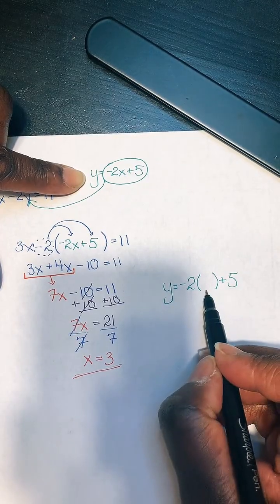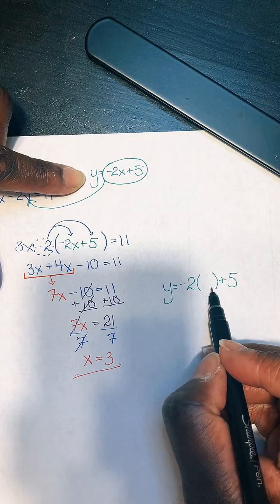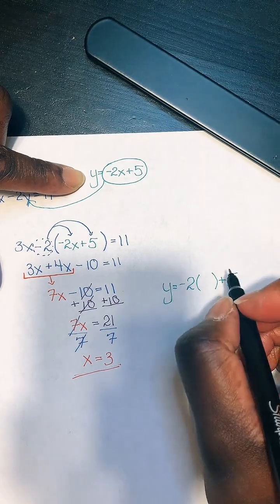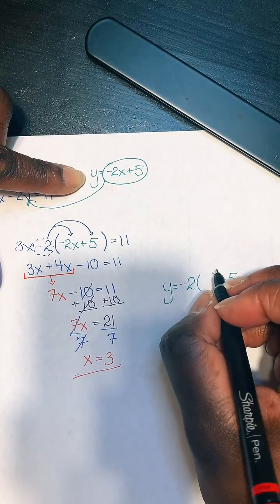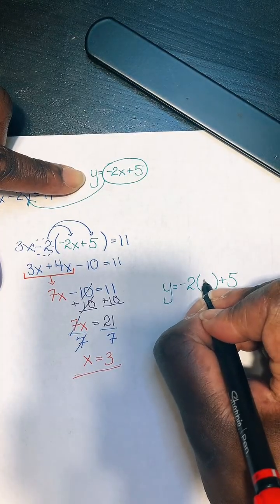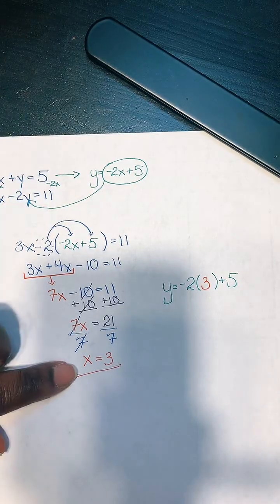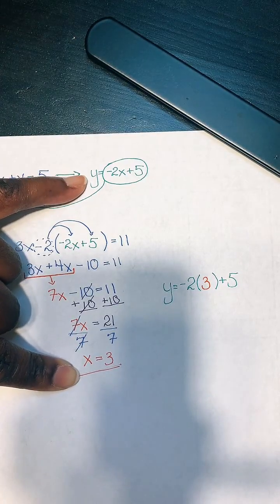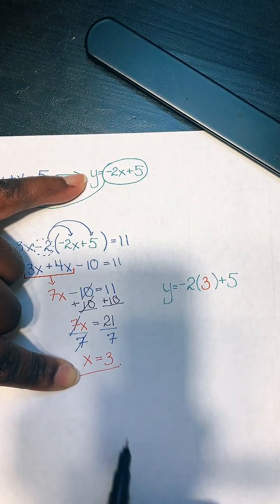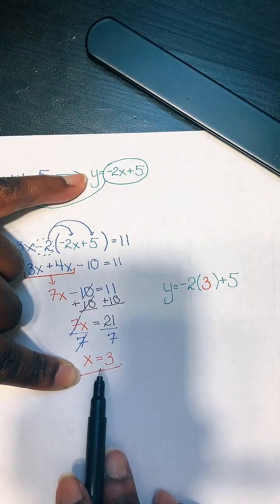Okay, so instead of the x, what's going to go in its place? Good, good. The 3. Okay, so we found what our x is. We're going to use this equation, which is y equals. We're replacing the x value because we already found what it is.